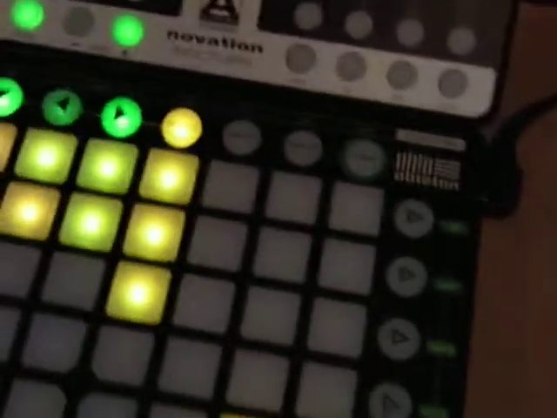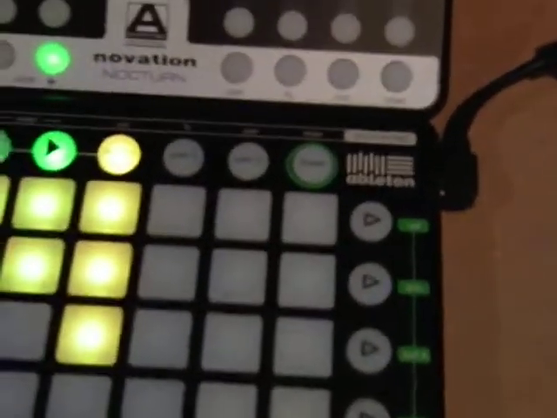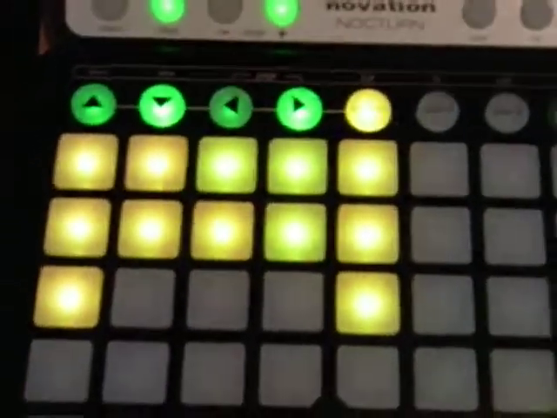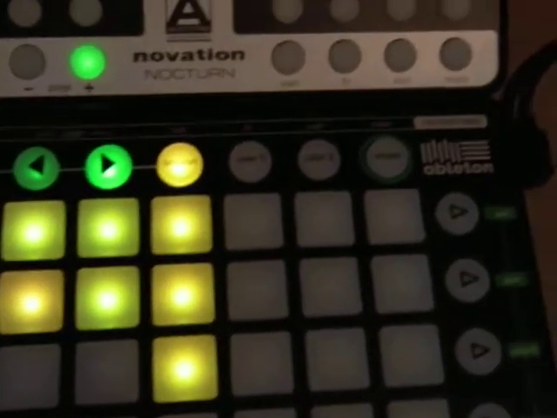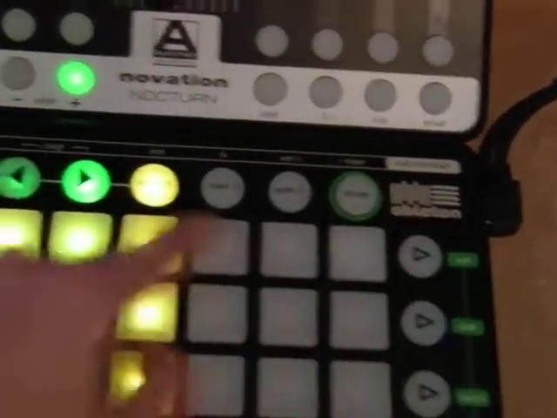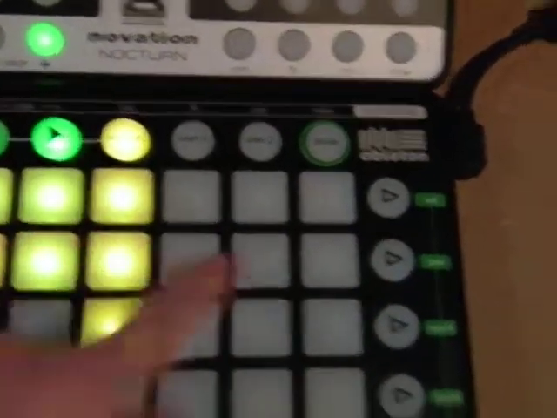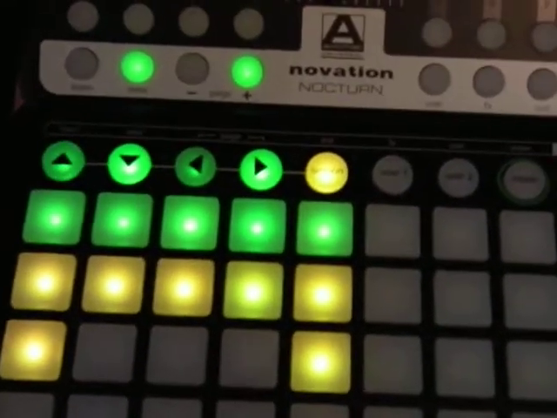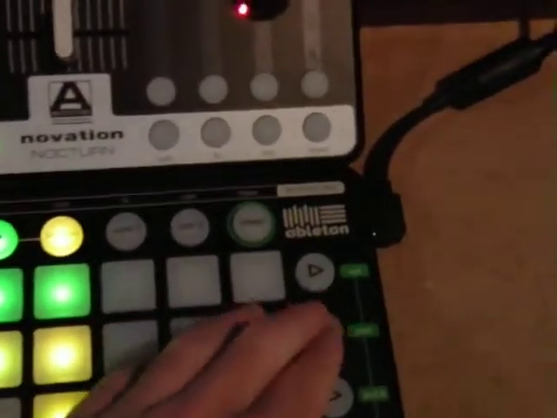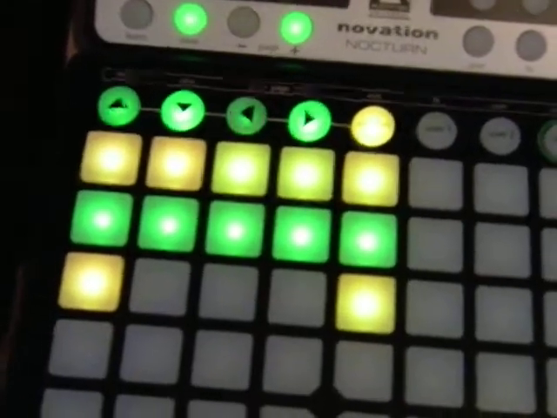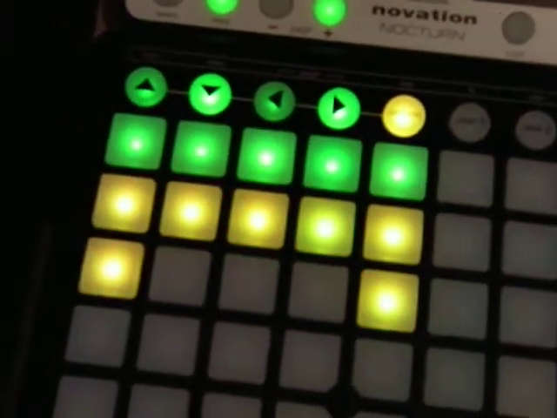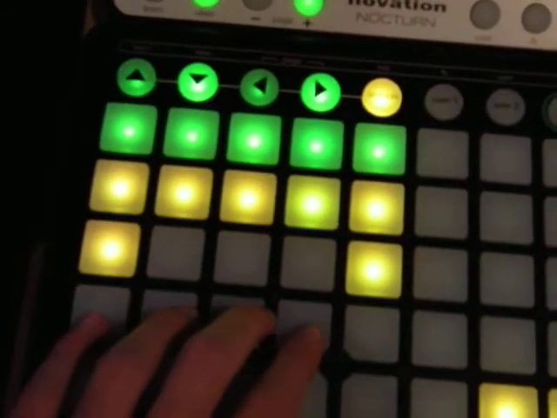Now, the beauty of Ableton and the Launchpad is its scene launch. Each of these things is a scene, and they constitute pieces of a composition that go together. When you launch them together using this button right here, each one of these corresponds with a scene. So this button goes with this scene, this one goes with this scene, etc. When you hit the button, you launch all the clips that are on that scene. And then you can switch easily. So that's how that works.